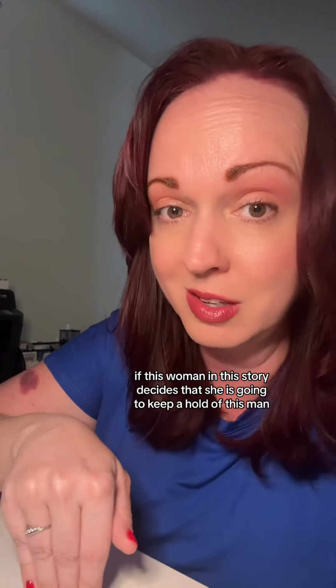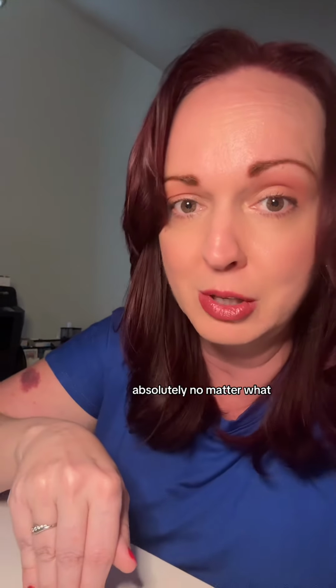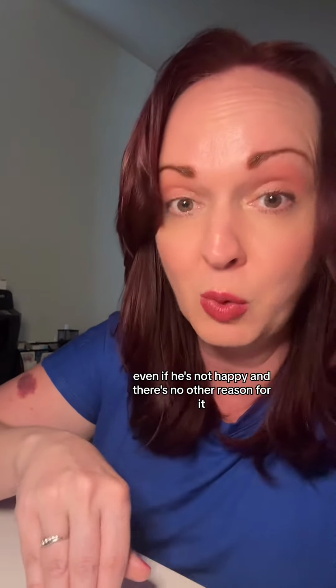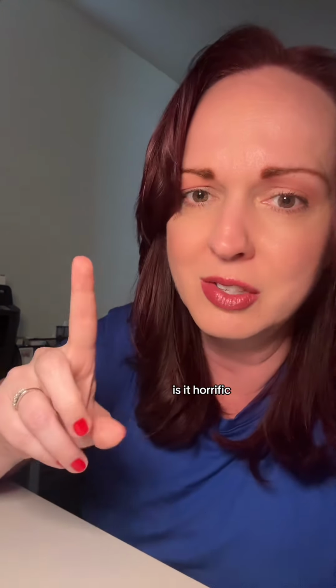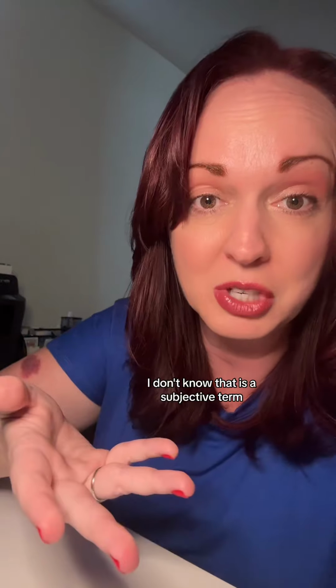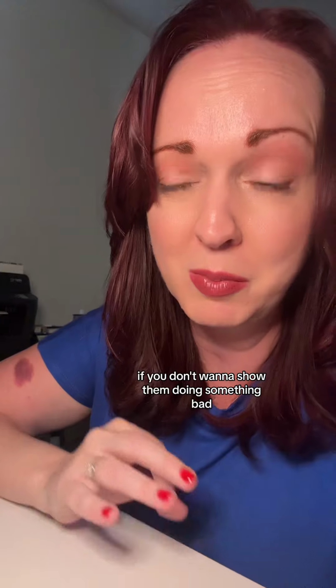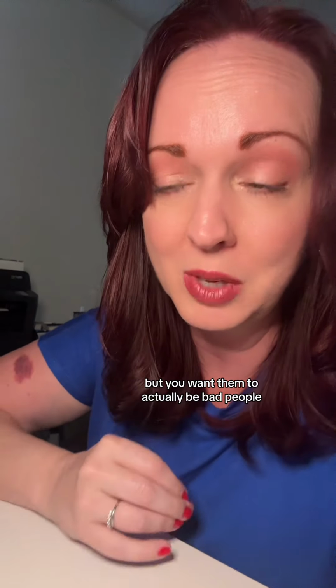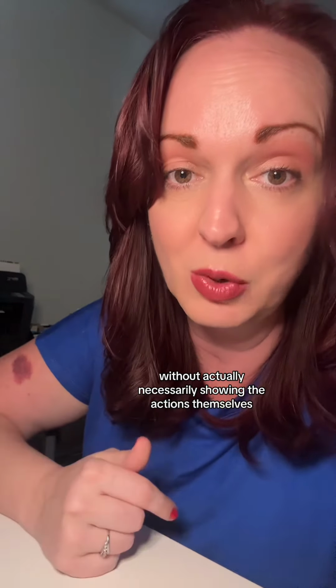If this woman in this story decides that she is going to keep a hold of this man absolutely no matter what, even if he's not happy and there's no other reason for it, she just wants to control him, well, now she is doing something villainous. Is it horrific? I don't know. That is a subjective term. So step one is to put them at odds and at cross purposes with your protagonist. And the second thing, if you don't want to show them doing something bad, but you want them to actually be bad people, then you can show the repercussions of those actions without actually necessarily showing the actions themselves.